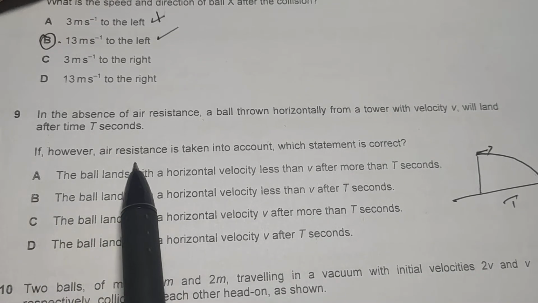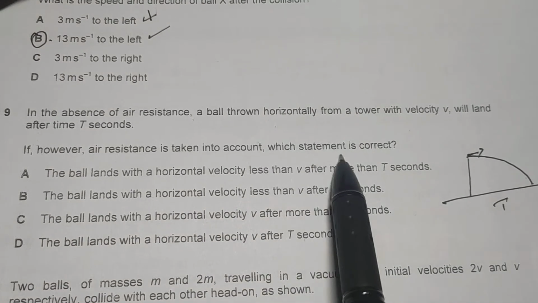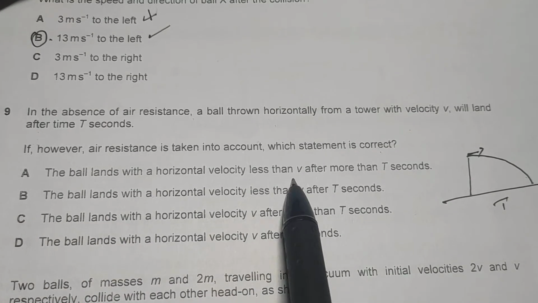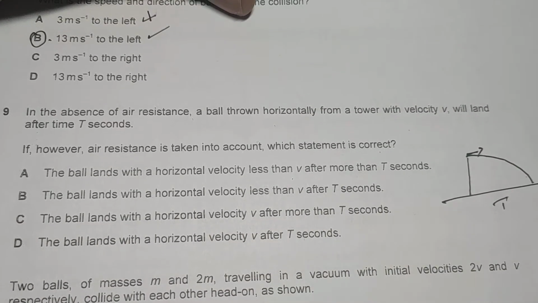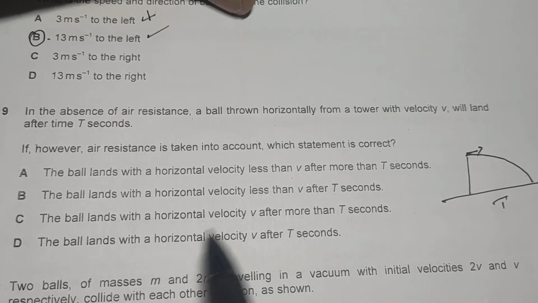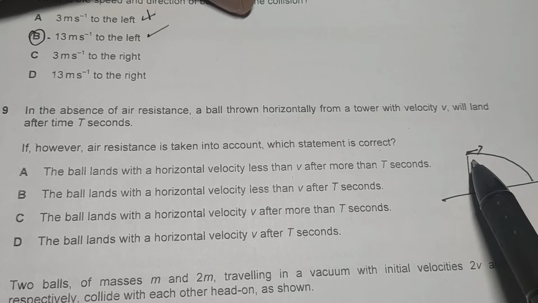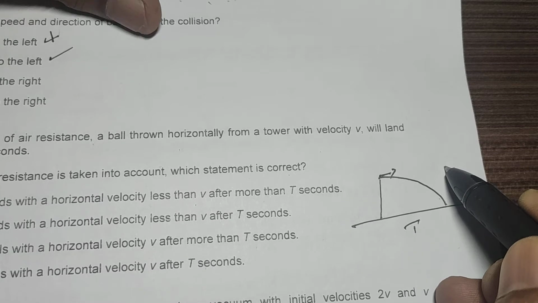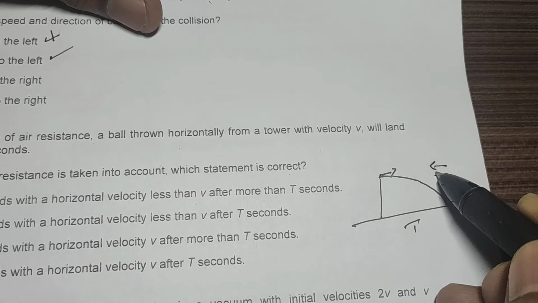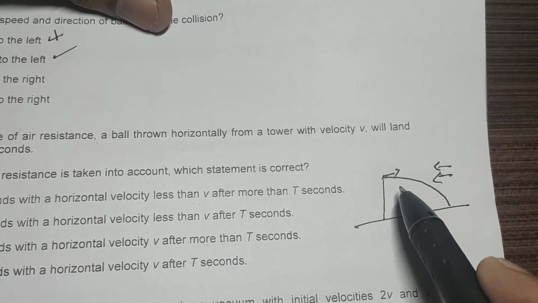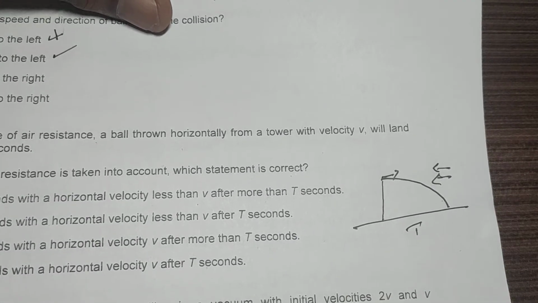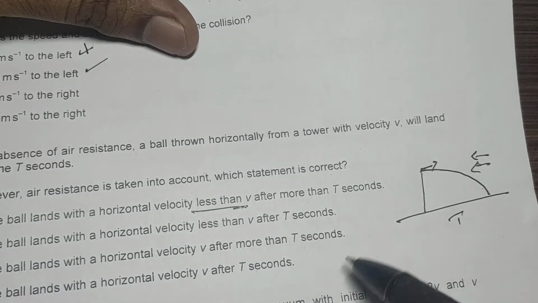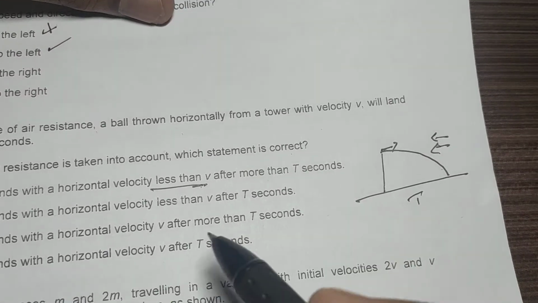If, however, air resistance is taken into account, which statement is correct? The ball lands with a horizontal velocity less than v after more than t seconds. Makes more sense, right? Why? Because if the air resistance is there, it will take longer, like the air opposes the motion of the ball, so the velocity decreases because it has to overcome the air resistance. So velocity decreases, which means less velocity.